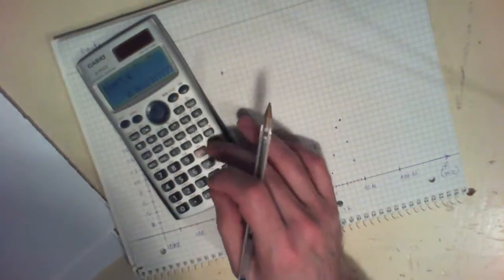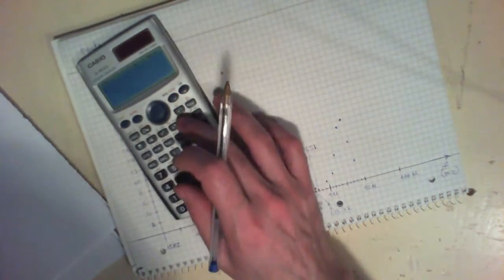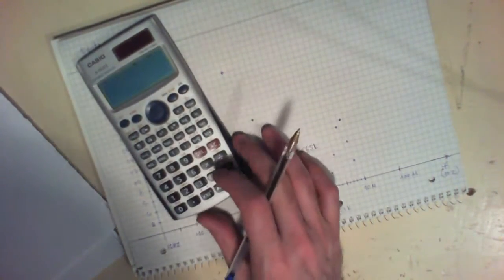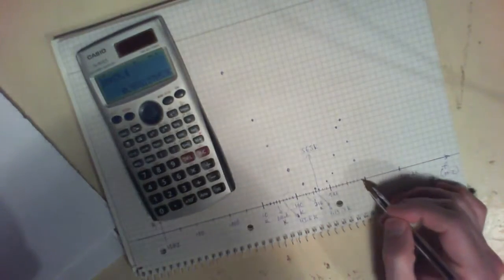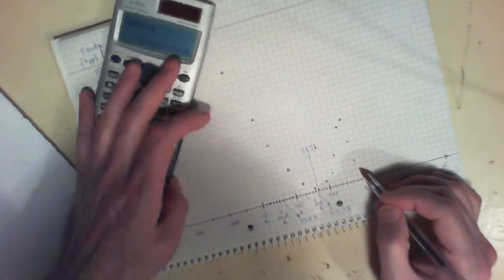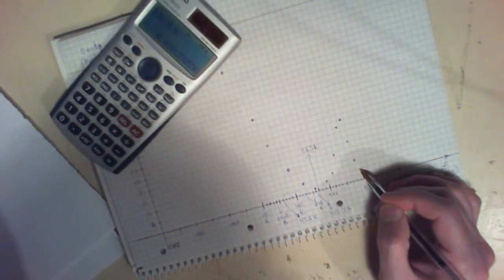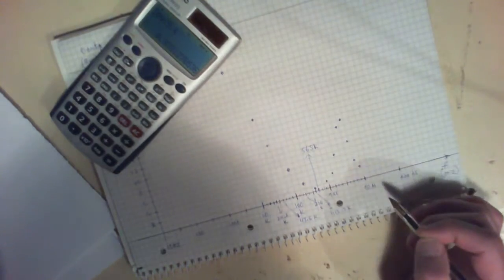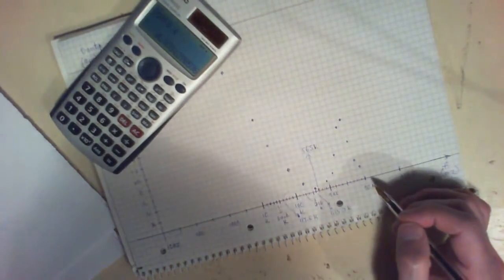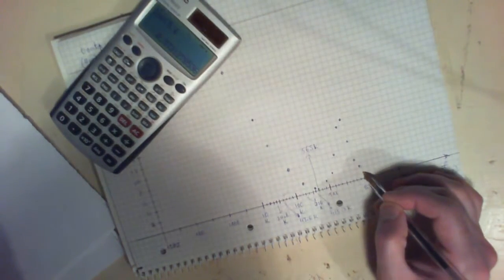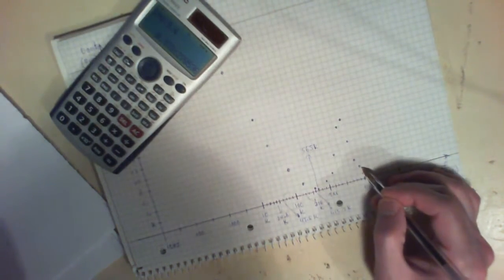At 9.4 megahertz, log of 9.4 is equal to 0.97, so it's very close to 10 megahertz. You're at 2.2 volts, somewhere over here. And at 10 megahertz, you're at 2 volts over here.